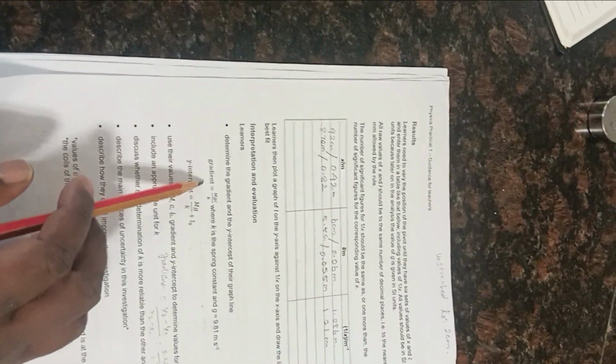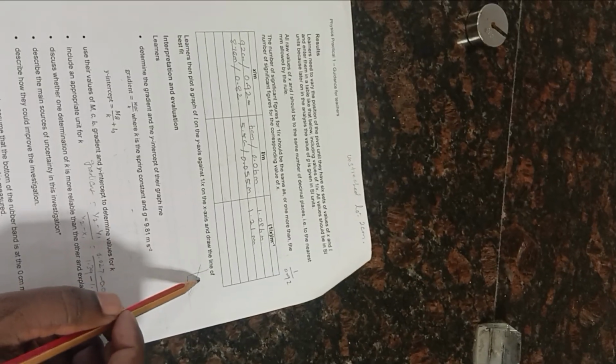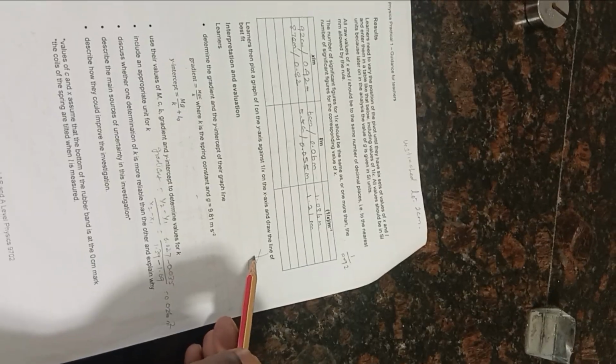Next, the gradient. You draw the graph, and then take the values. 1 by x is on the x-axis and L is on the y-axis. You draw the graph and get a straight line. Then you take the slope: take 2 points, y2 minus y1 divided by x2 minus x1, and you get an answer.